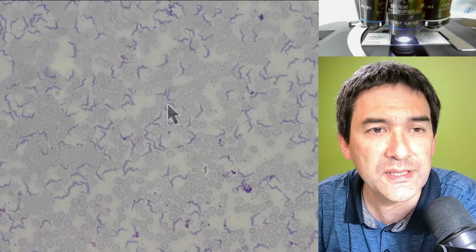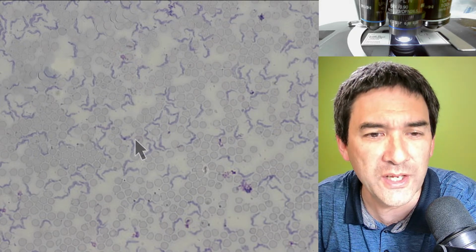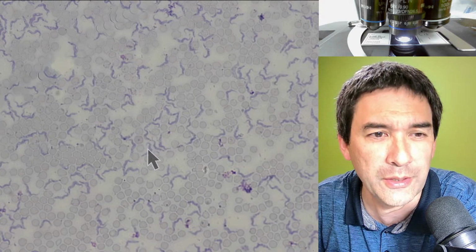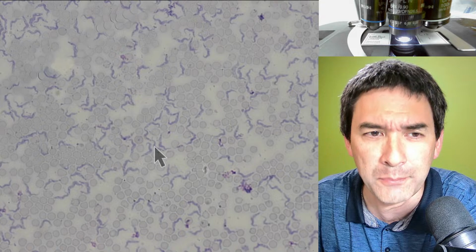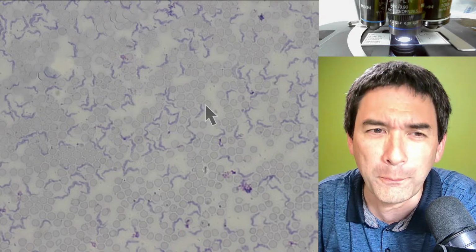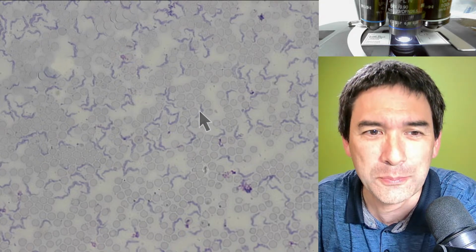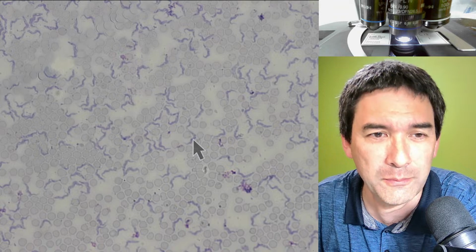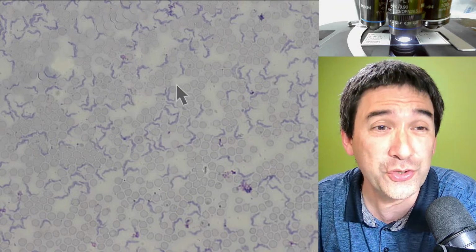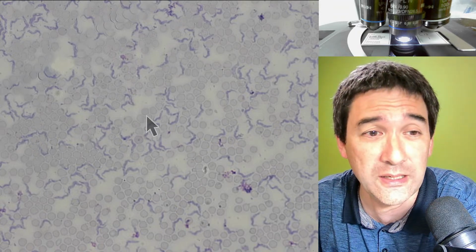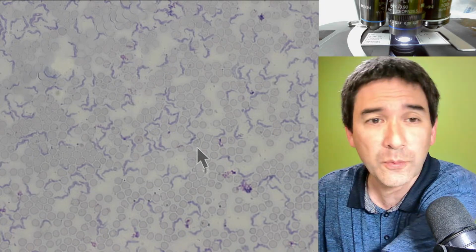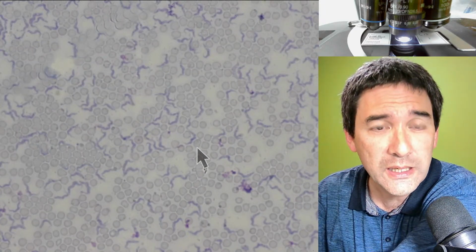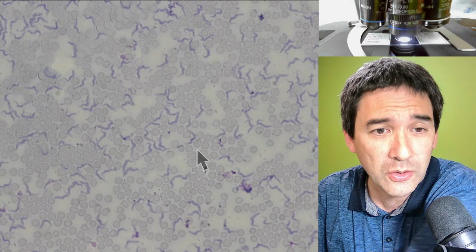Okay, so when I saw this slide the first time, I said, wow, there are a lot of them here. Now, I don't know if this is actually a natural blood sample or whether the company who made the slide did not actually reproduce them and grow them inside blood, because the concentration of these trypanosomes is crazily high. But this also shows a little bit that with proper staining, you're able to make them quite well visible.